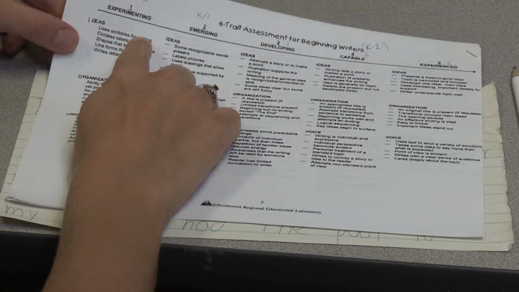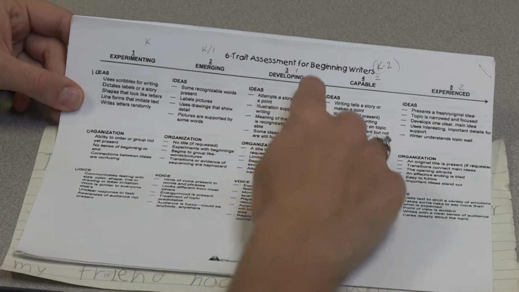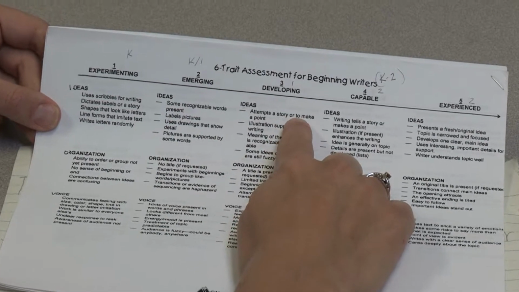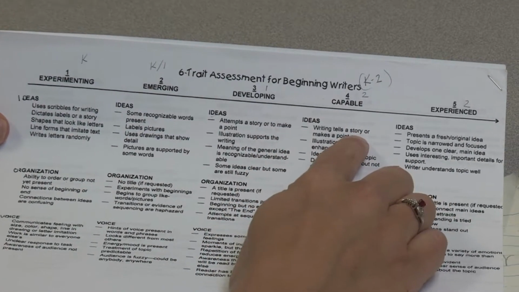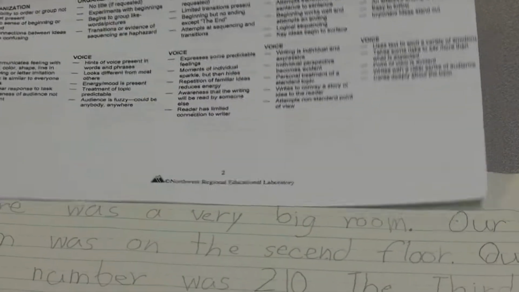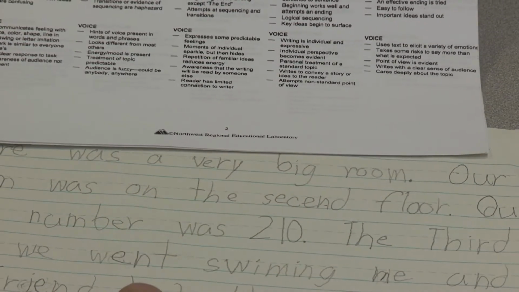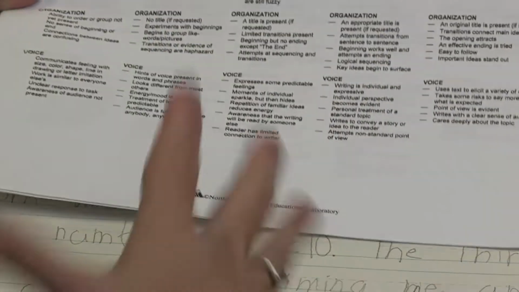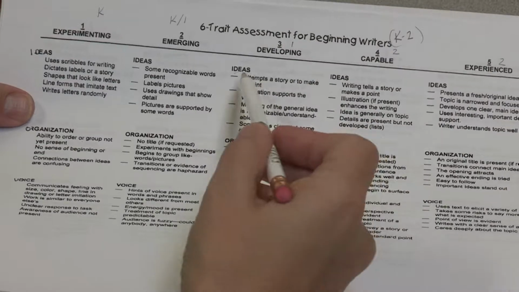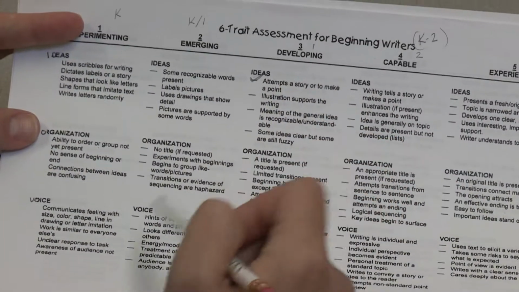I'm going to start looking through the first one. Uses scribbles for writing. No. So I'm going to go around some recognizable words. Attempts a story or to make a point. Or writing tells a story or makes a point. Well, I don't really think there's a story here, because he talks about being on the 2nd floor and then all of a sudden he is swimming. There's no story. So for ideas, I'm going to check it right there.